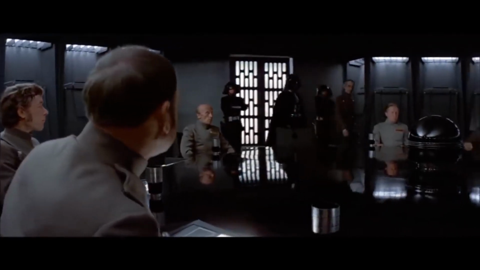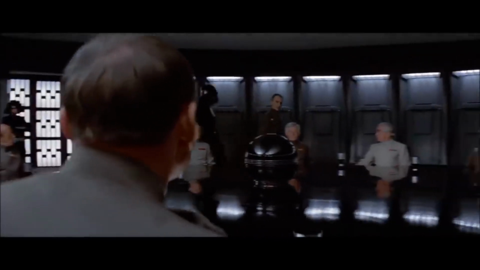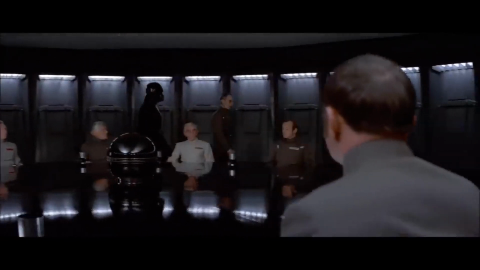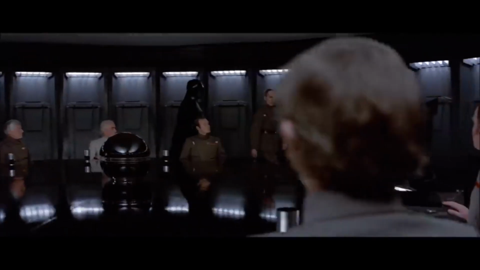The first mention of the Imperial Senate actually was way back in the original Star Wars in 1977, when it is casually mentioned that the Imperial Senate was dissolved with the completion of the Death Star. But what exactly was the Imperial Senate, and what was this transition from the Republic Senate to the Imperial Senate?